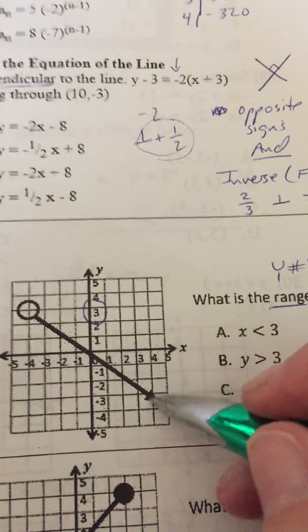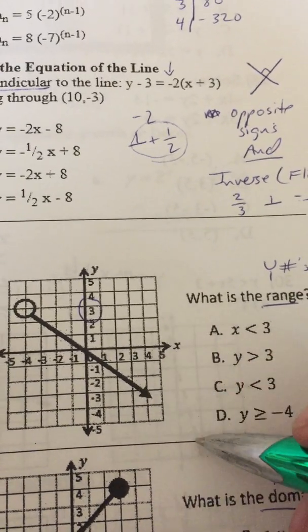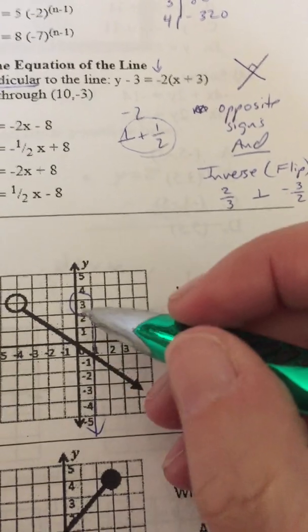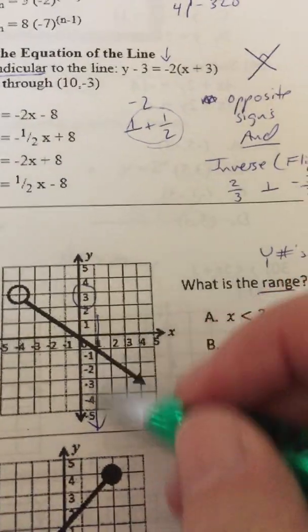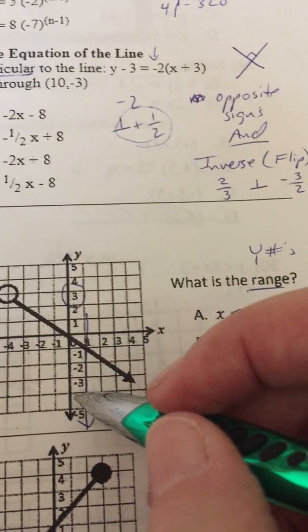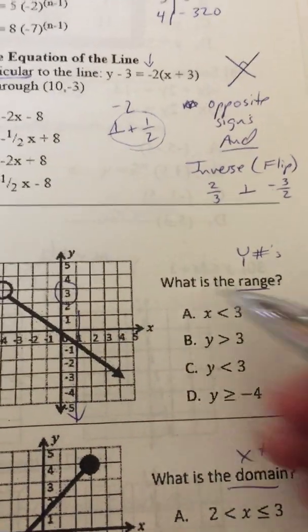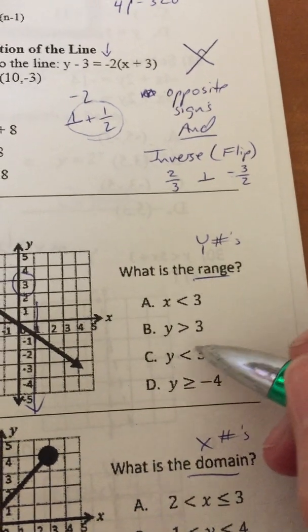But down here, is this a dot? No, it's got an arrow. It's going to keep going down forever. So it's going to go down. I'm going to use all the y's less than +3. So if my y's are below, that means they're smaller. If they're smaller, I'm not going to eat the y's. I eat the bigger ones. So we have a 3 and a y, 3 and a y, 3 and a y.